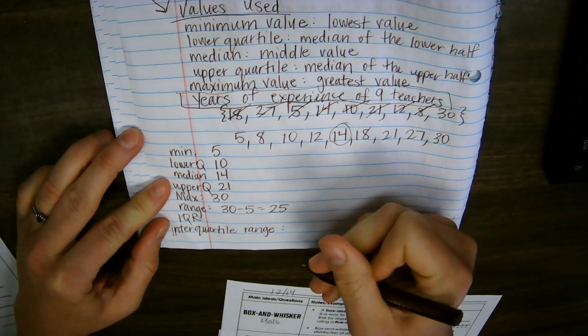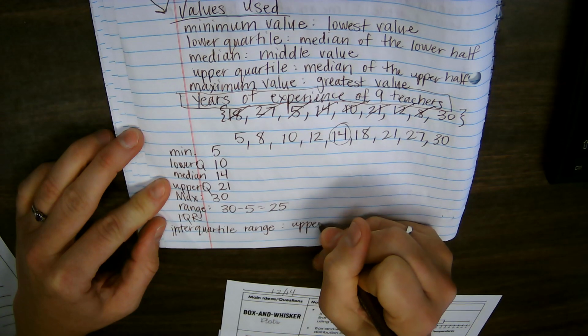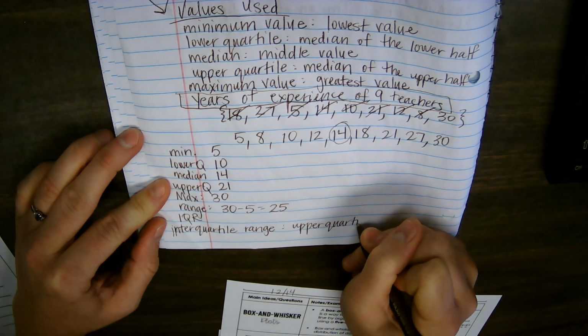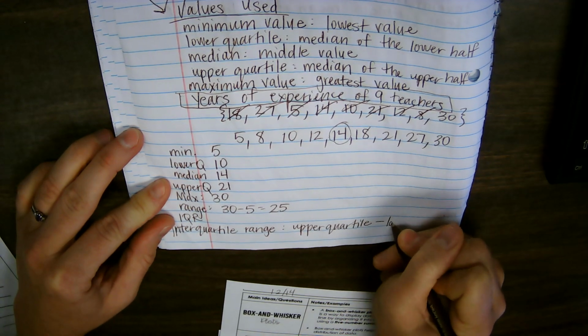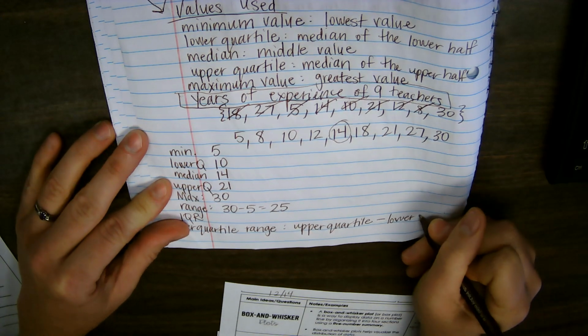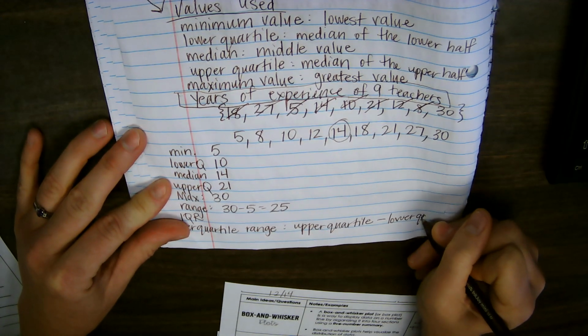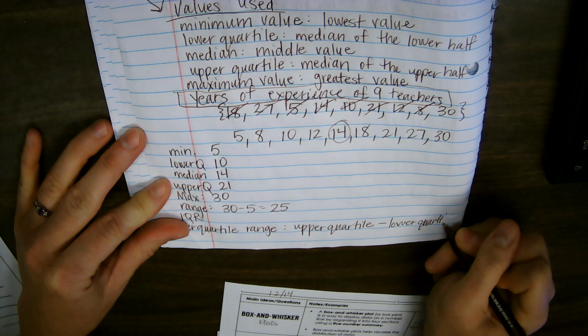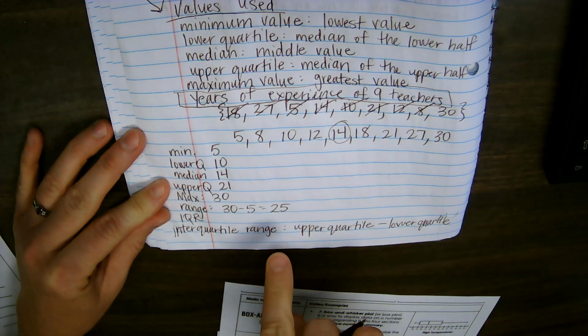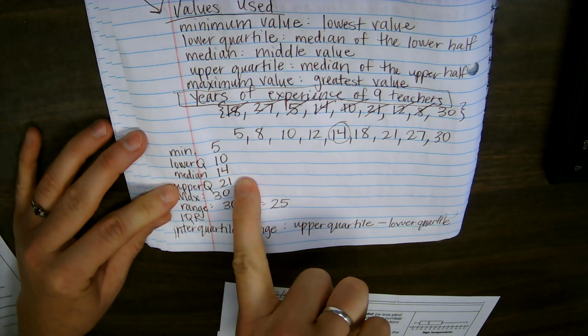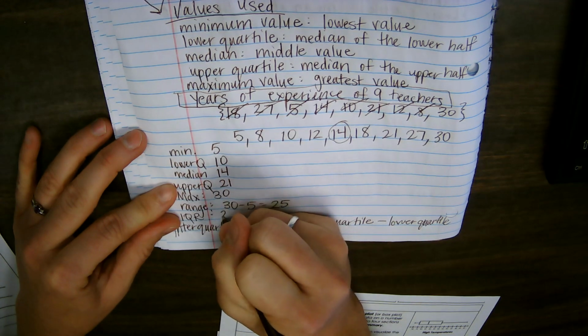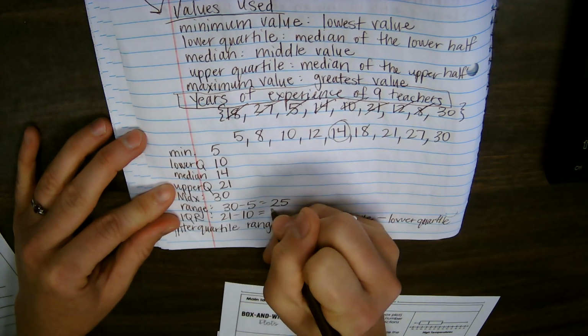This is the upper quartile minus the lower quartile. So that's what's in the box. So upper quartile was 21 minus the lower quartile is 10. So that was 11.